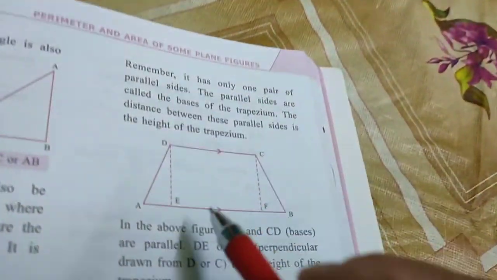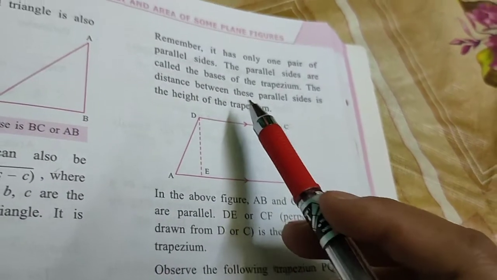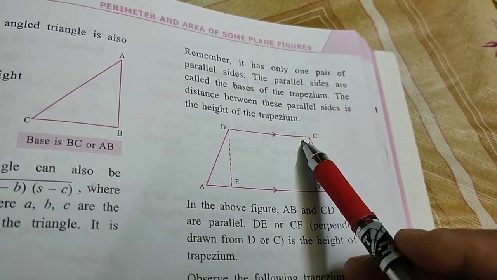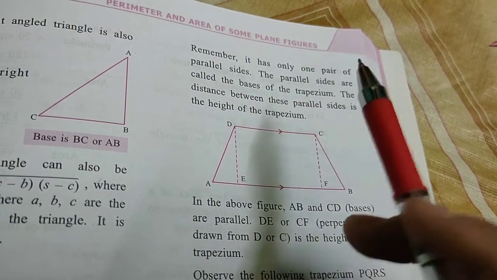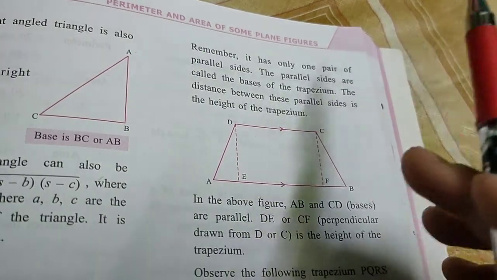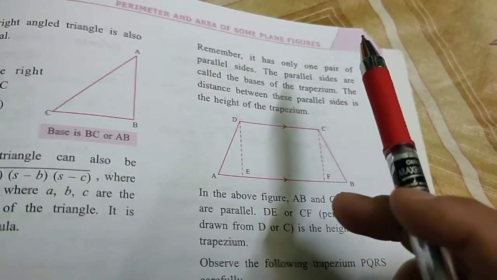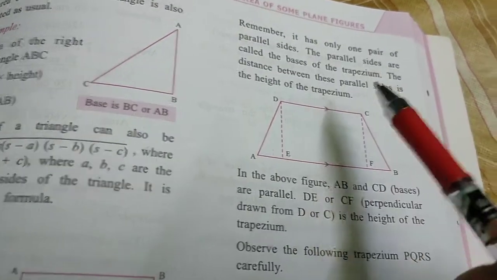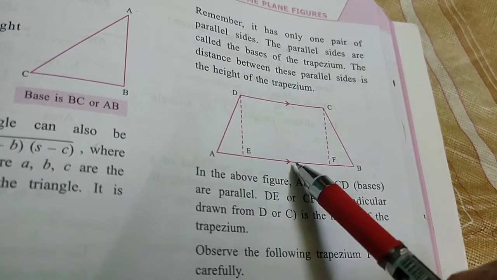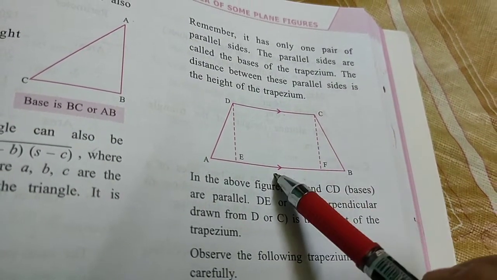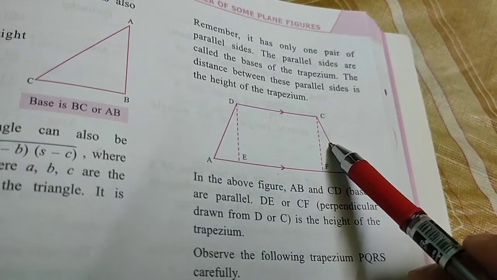Now you see the drawing. You see, this is a trapezium because a trapezium is a quadrilateral having a pair of parallel sides. You see, this line and this line are parallel to each other, whereas this and this are not parallel.